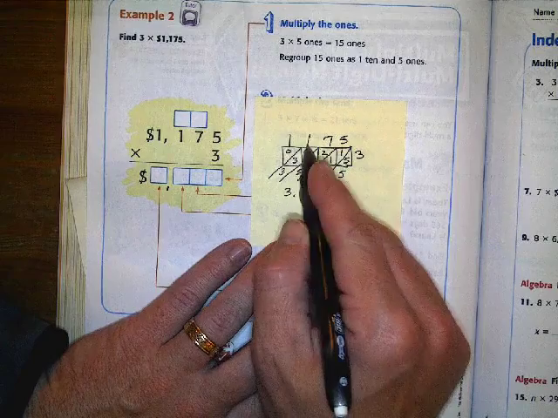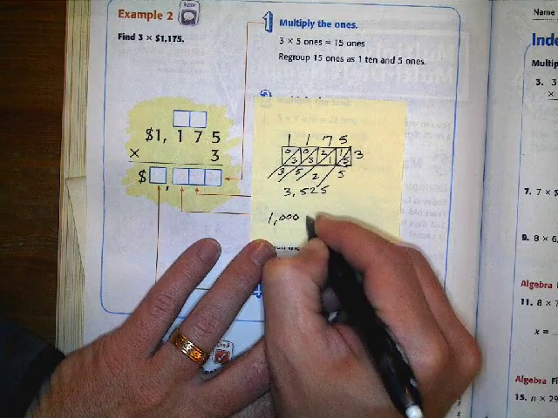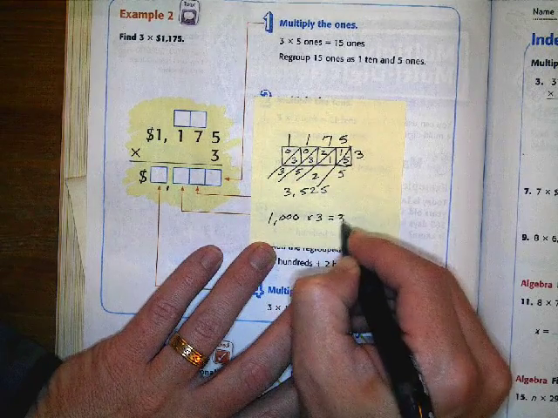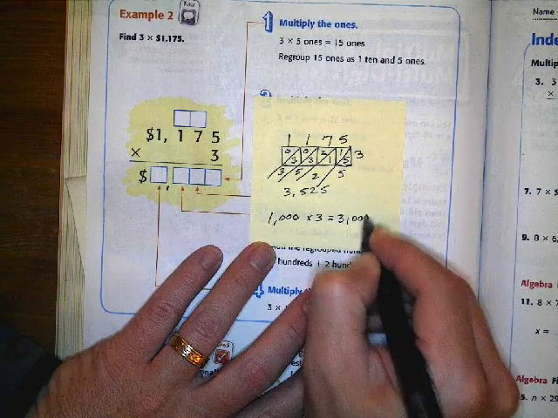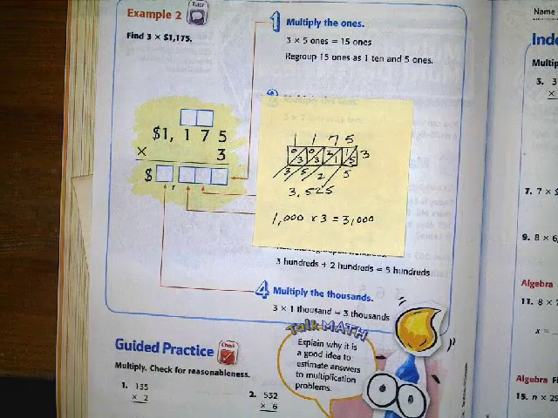I'm going to use estimation to check. So 1,175 is going to round to 1,000 times 3. And that is going to be 3,000. And those two numbers are pretty close, so I'm going to say my answer is reasonable.